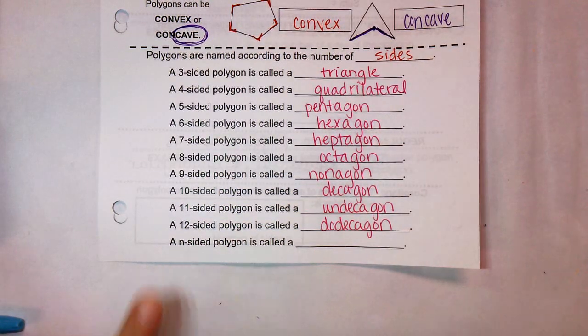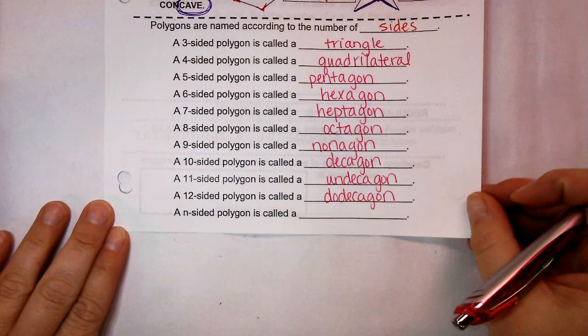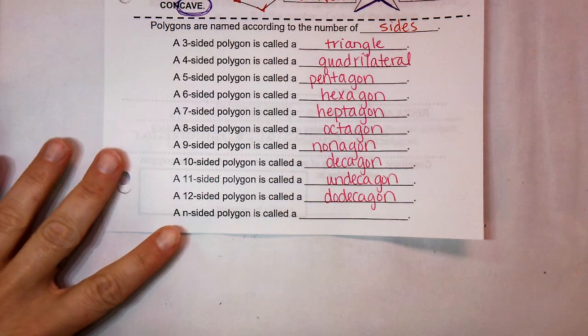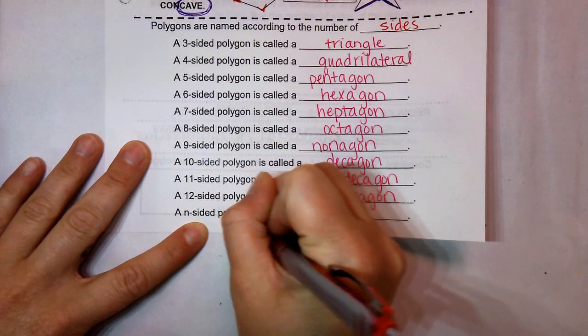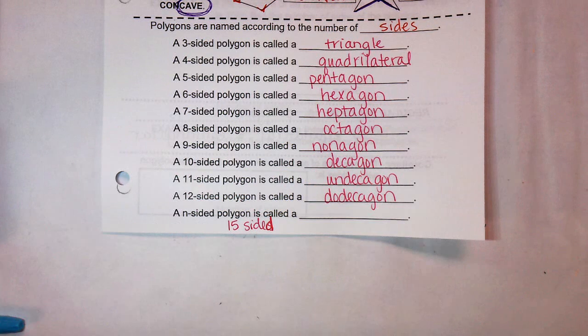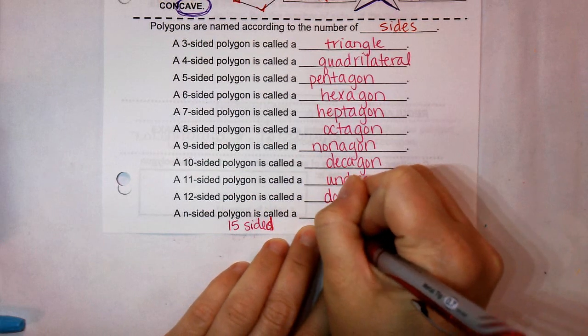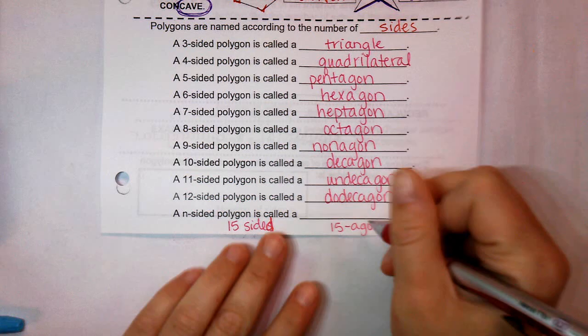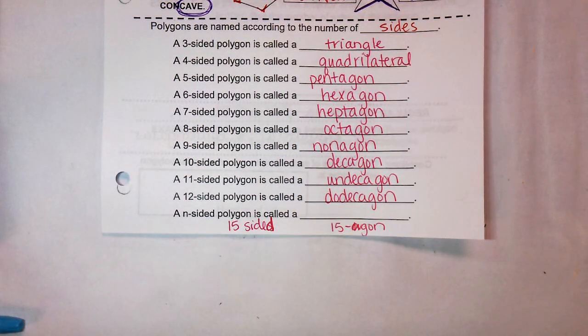And then, so what if I have a polygon that says 15 sides? What am I going to call it? It's literally just going to be a 15-gon.